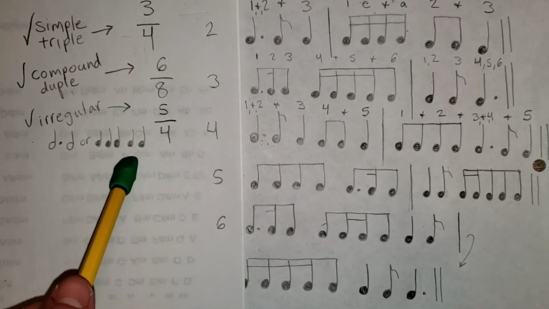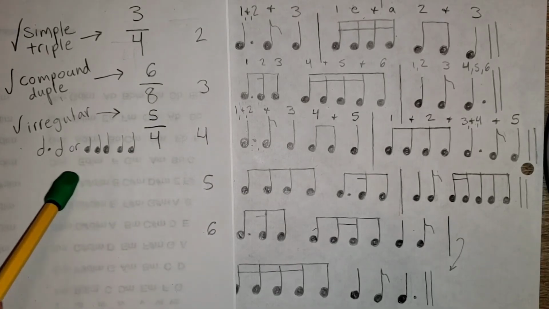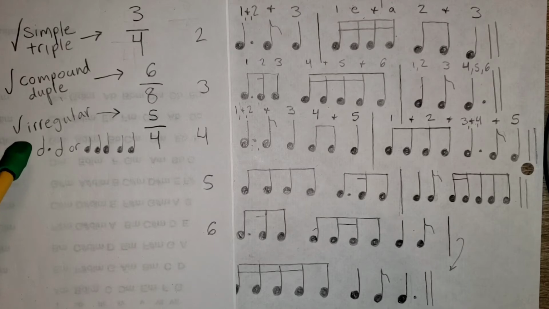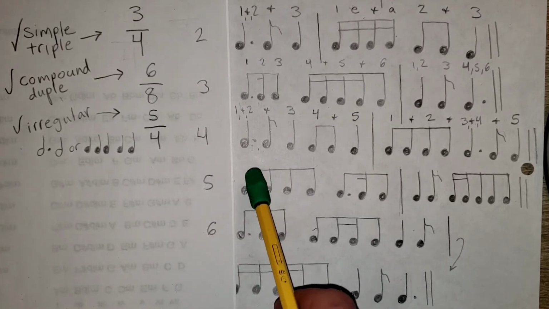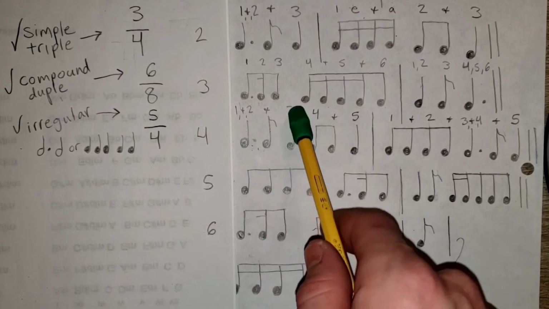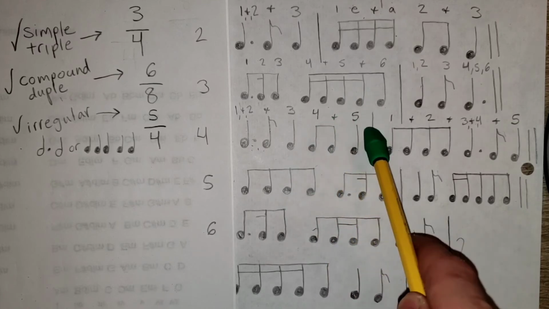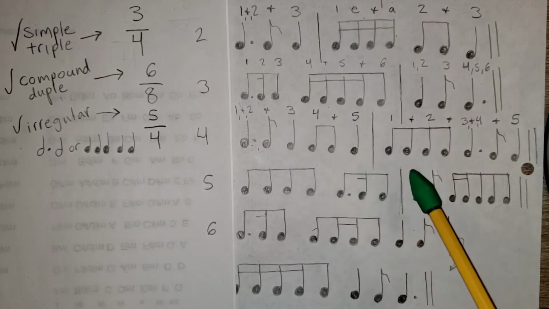So our 5 quarter notes have a pulse of 3, then 2, or we have our dotted half note, then our half note. So if we look at that in context here, we could see where, okay, we have 1, 2, we have 3 beats, and then it stops, and then we have 4 and 5. So that would work here.